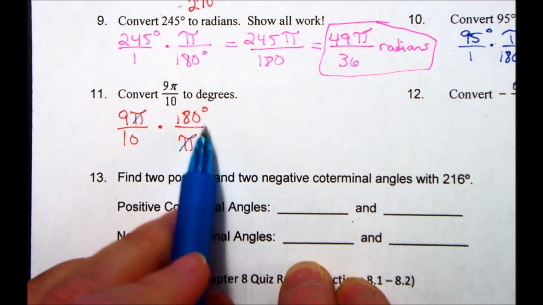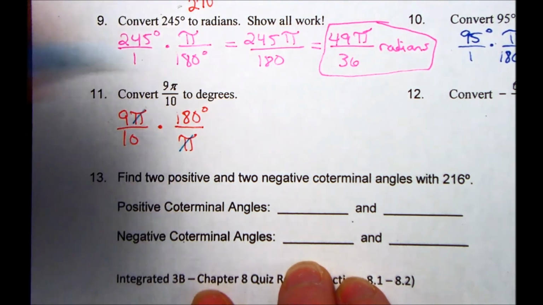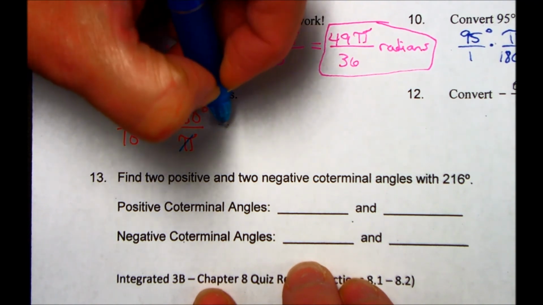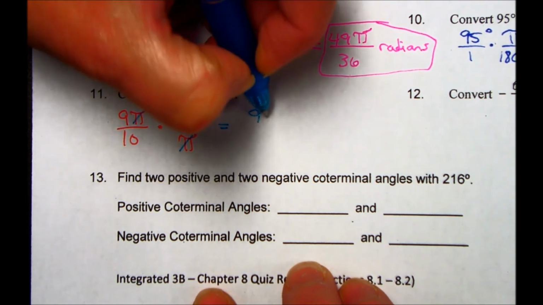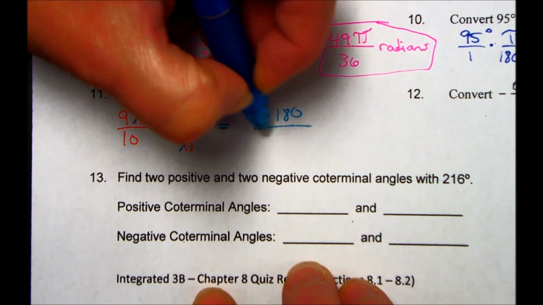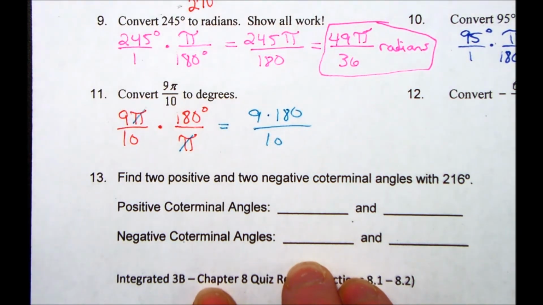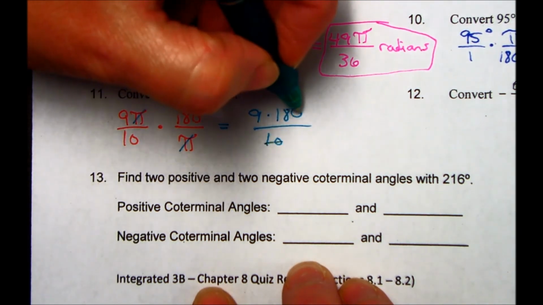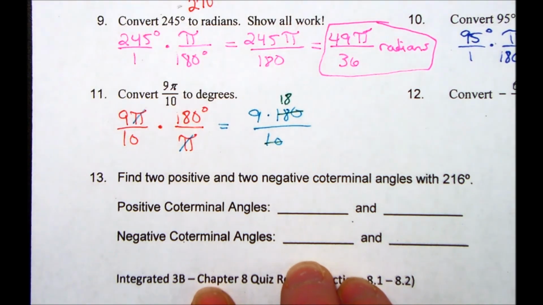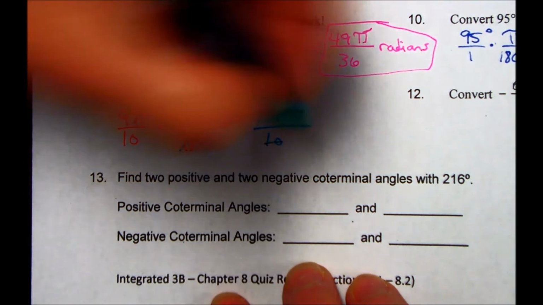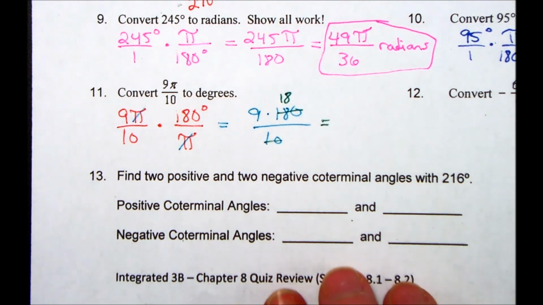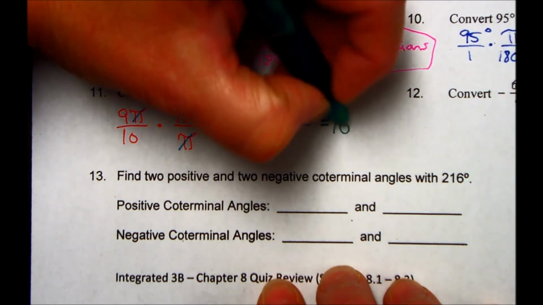You could also reduce the 180 with 10. So 9 times 180 over 10, so I would reduce the 10 and the 180, giving me 18, and then 9 times 18 would equal 162 degrees.